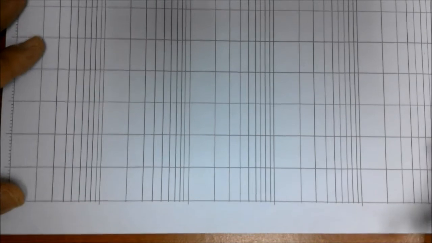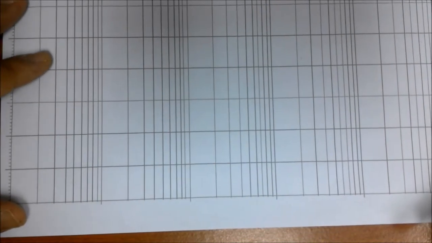But you have to make sure that you are looking at the graph paper in the correct position, because this one is wrong, right? It's actually this way, right? So how to know which one is correct, which one is wrong?